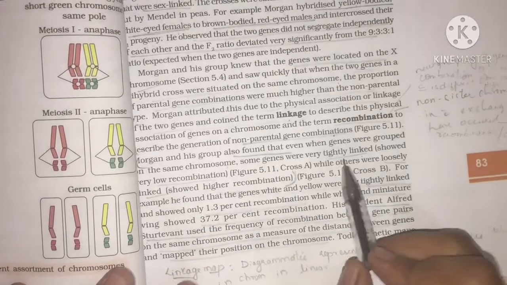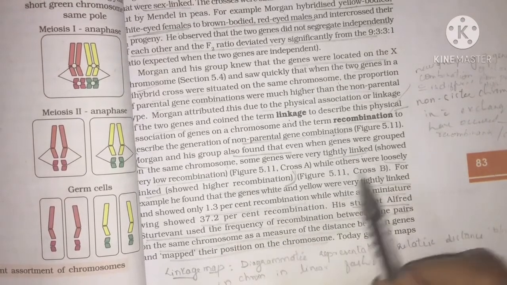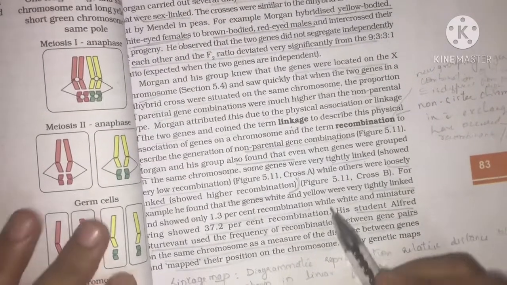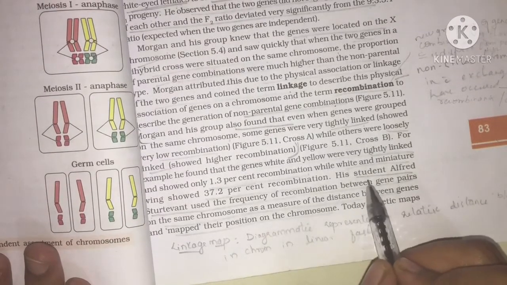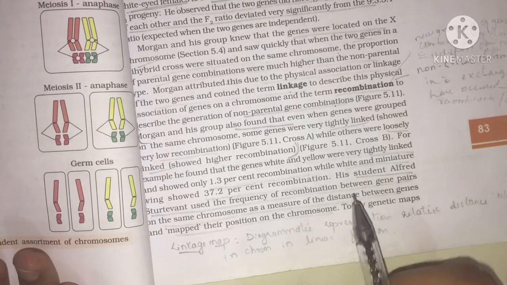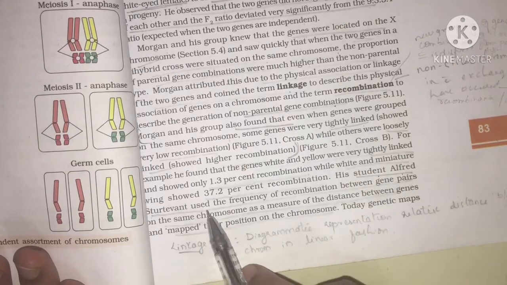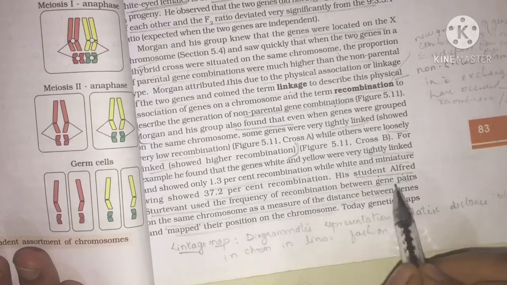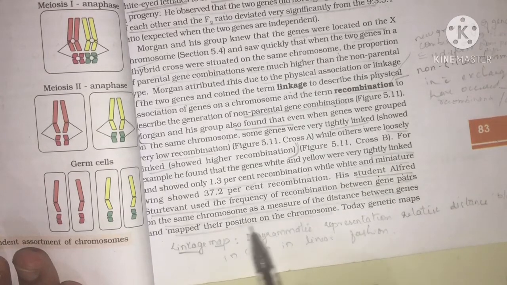To show tightly linked and loosely linked, they have done two experiments which I shall show you. Before that, the distance between the genes was studied by Thomas Hunt Morgan's student, Alfred Sturtevant. He used the frequency of recombination between gene pairs on the same chromosome as a measure of distance between the genes and mapped their position on the chromosome.